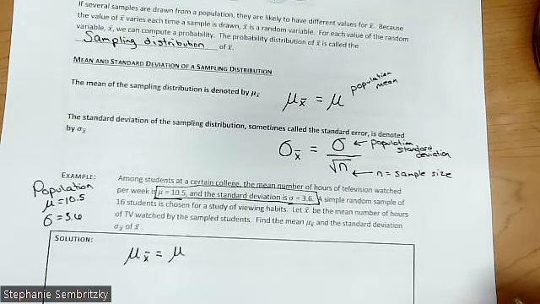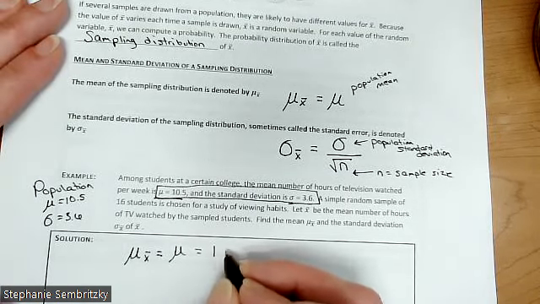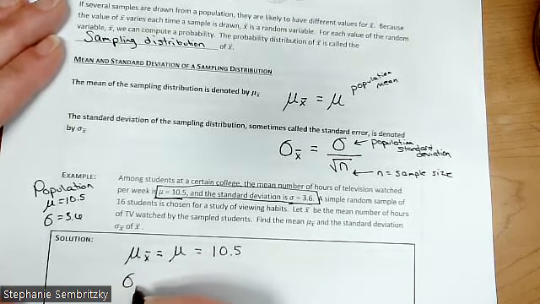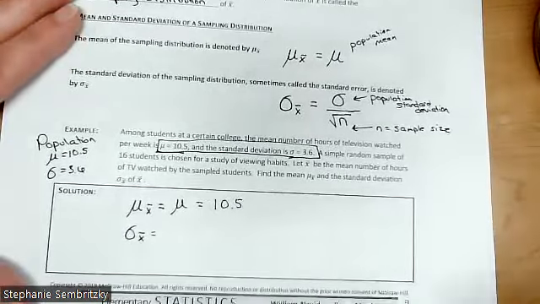The average of all of my means is going to be equal to the population mean. Well, what's the population mean? 10.5.